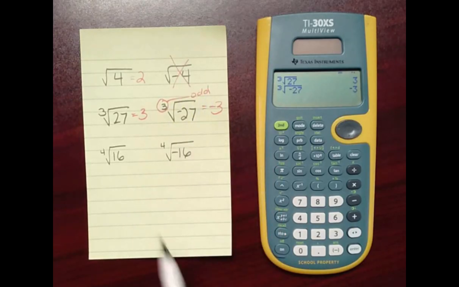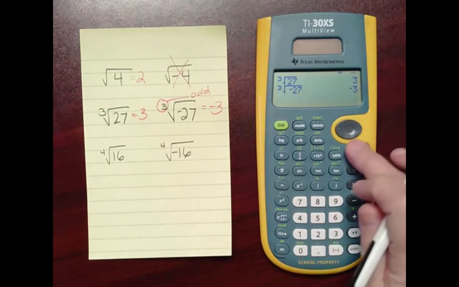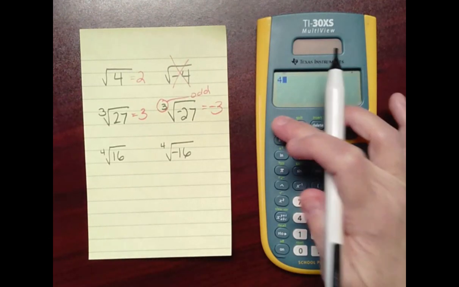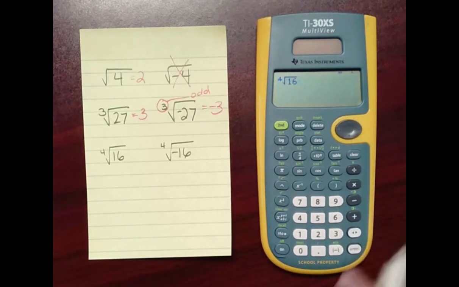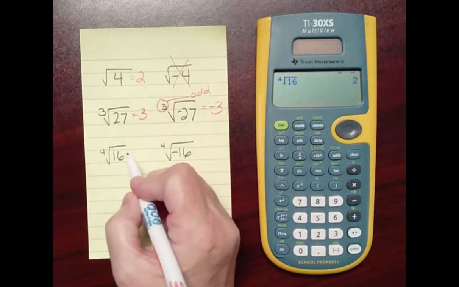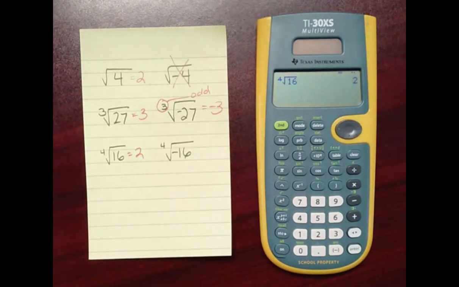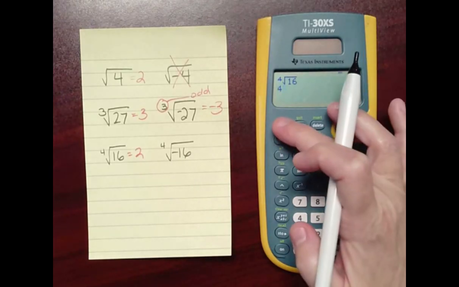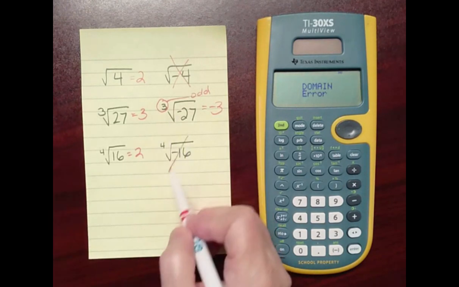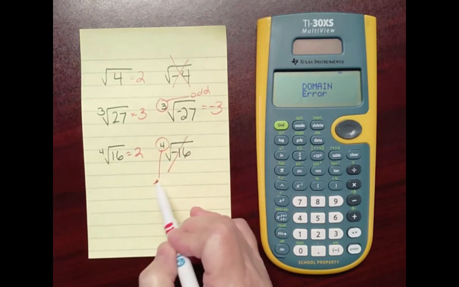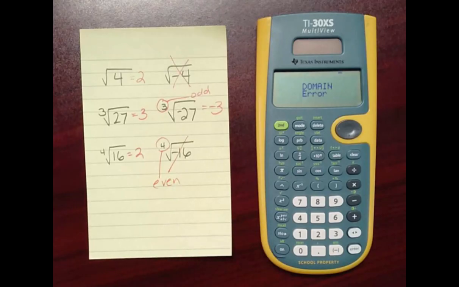Let's try a 4 as our index. 4, second, 16. Move out, enter. I get 2. Positive numbers don't create a problem anytime, but negative numbers do. What about the fourth root, 4, second, -16? There it is. There's that error again. If this number is even, you will get an error if you put a negative number underneath your radical symbol.